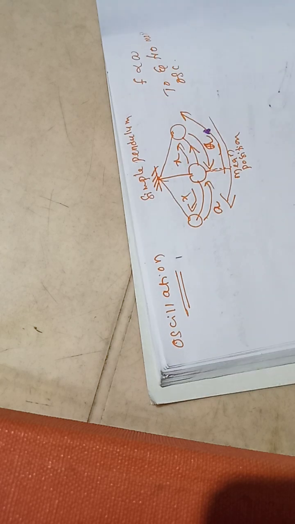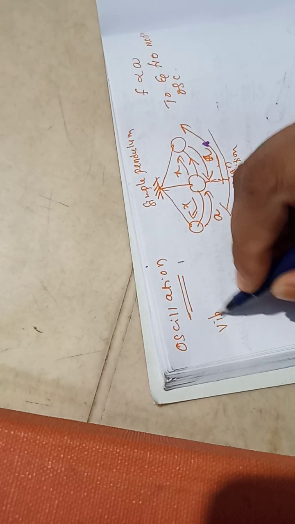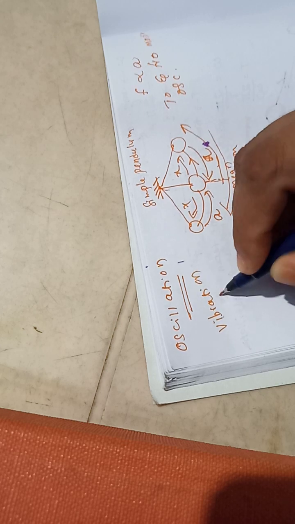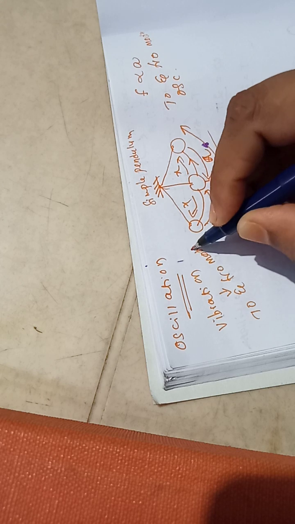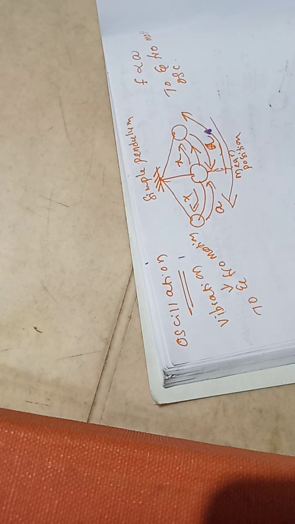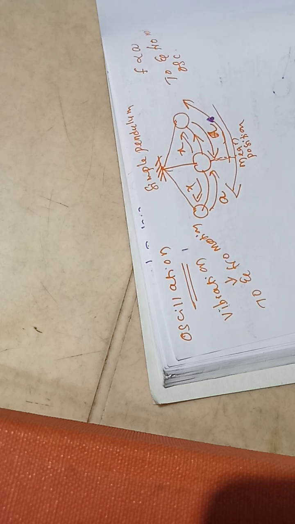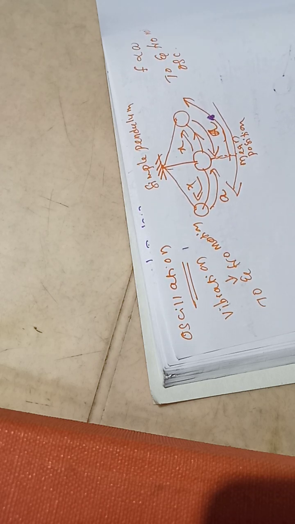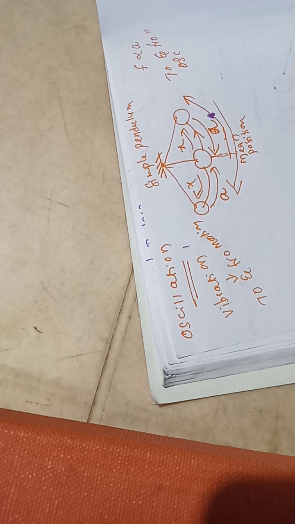Now the other term is also there, vibration. The definition is the same, to and fro motion. Then what is the difference? Both have the same definition, both are to and fro motion, but we call one oscillation and the other vibration.